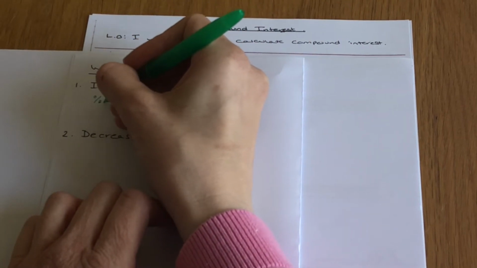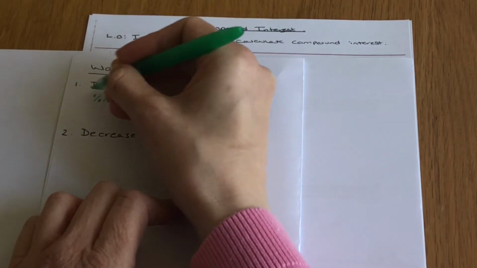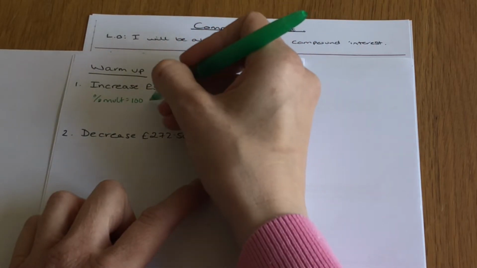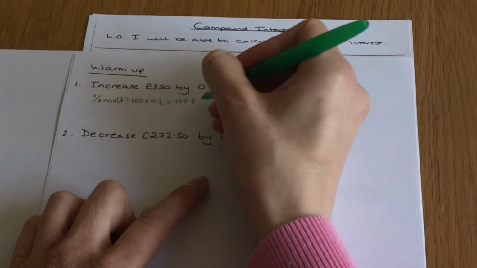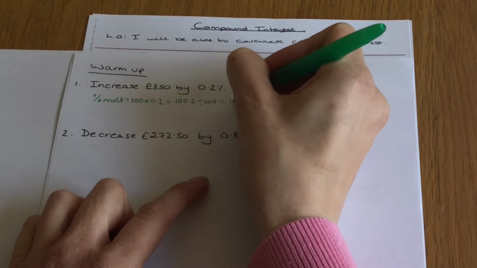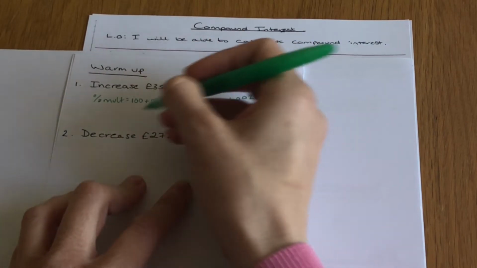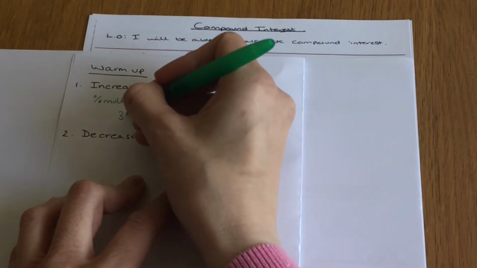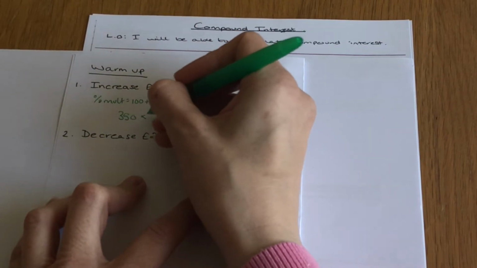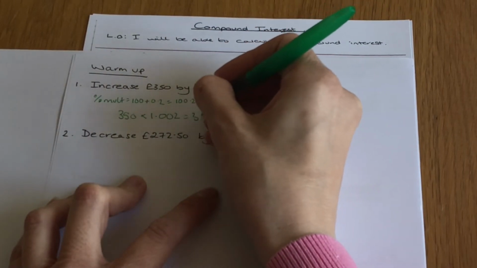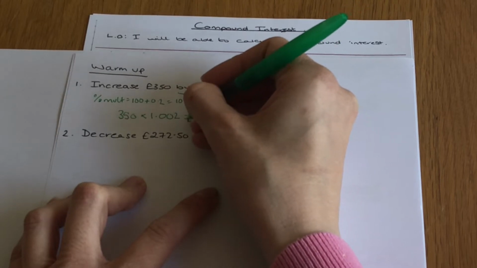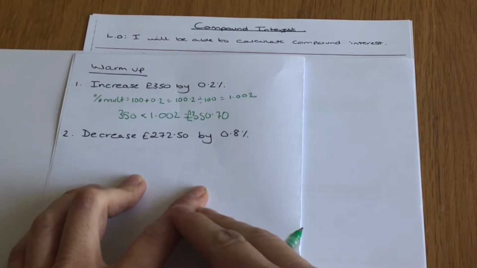So first of all we need our percentage multiplier. Because we're increasing, we start with 100% and add on 0.2%. That gives me 100.2. Divide it by 100 gives me 1.002. So to increase in one go, I'm going to get 350 times by 1.002. So 350 times 1.002 gives me 350.7. Remember your pound sign, and money is to 2 decimal places.